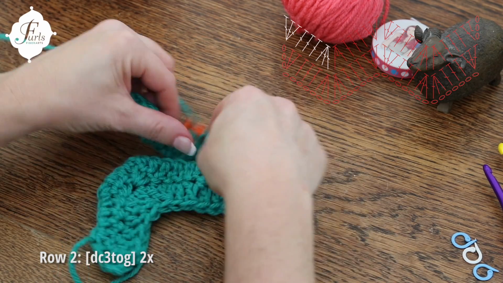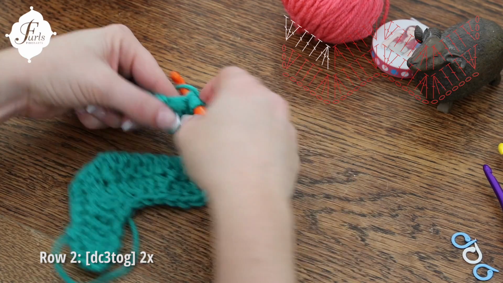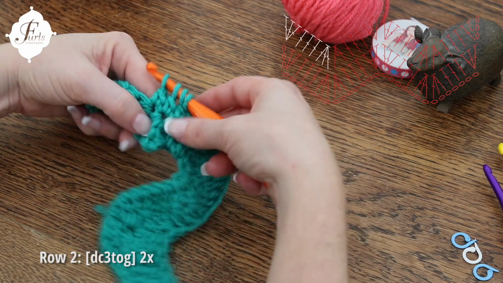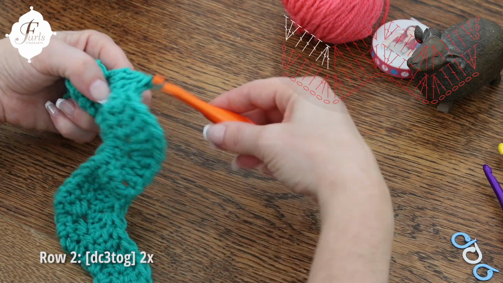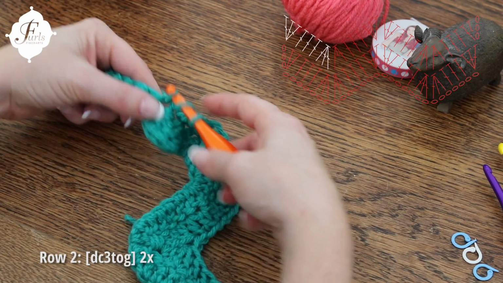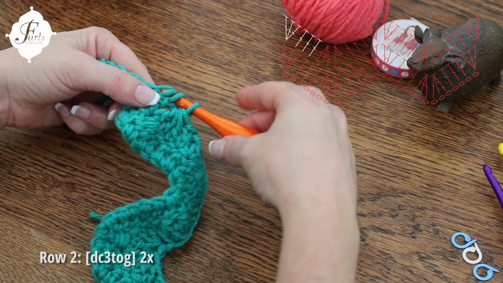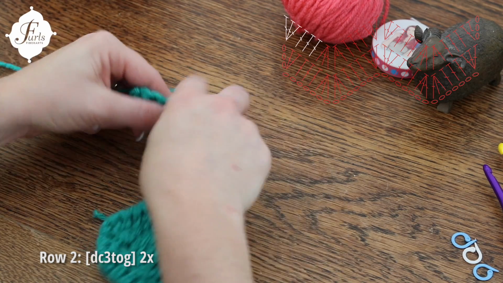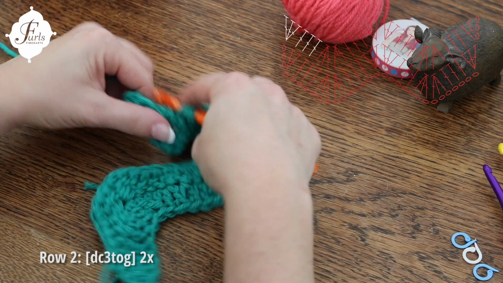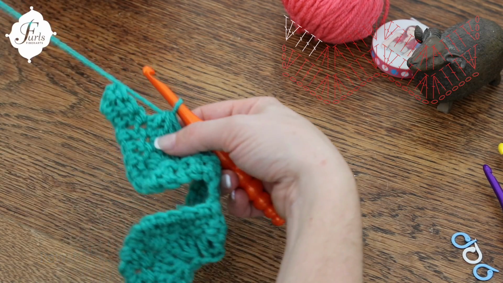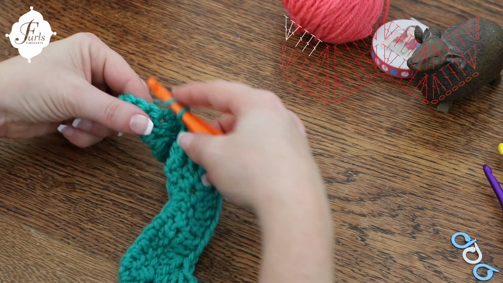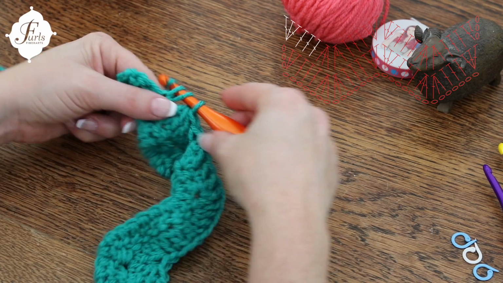And you're down to your next decrease. Again, it ends in the decrease 2 together from the previous row. And your next double crochet 3 together begins in the decrease or double crochet 3 together from the previous row. And you're going to double crochet in each of the next 3 stitches.